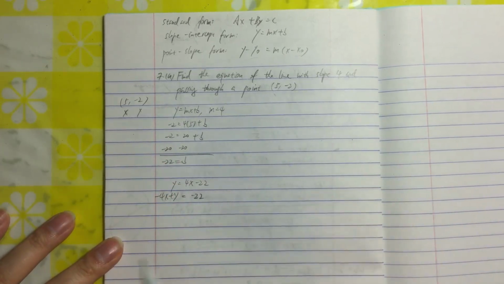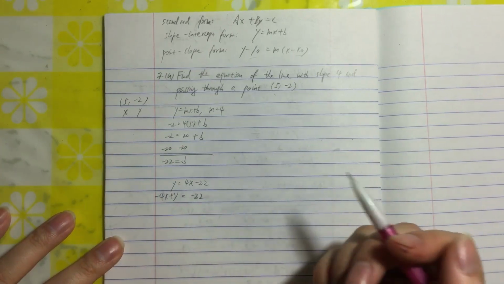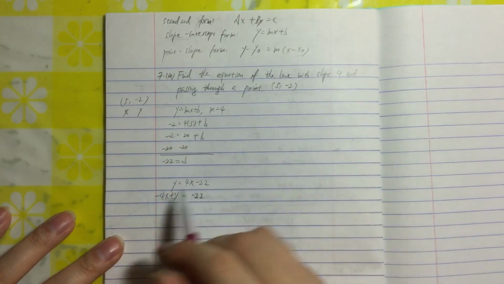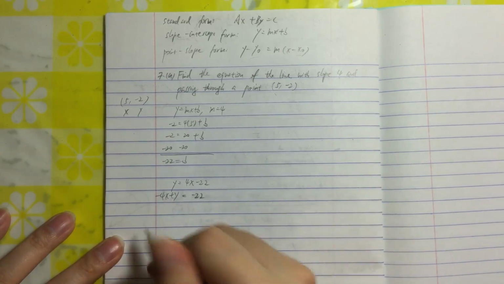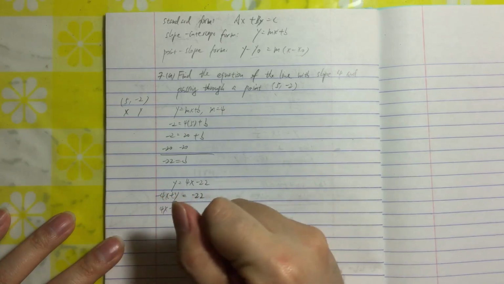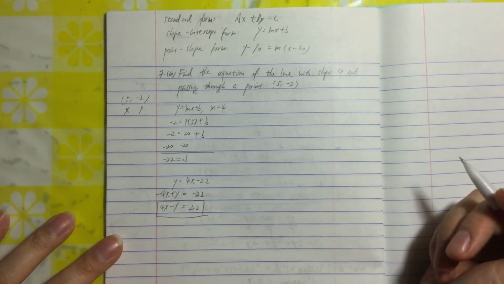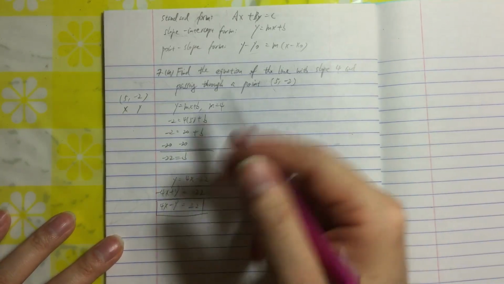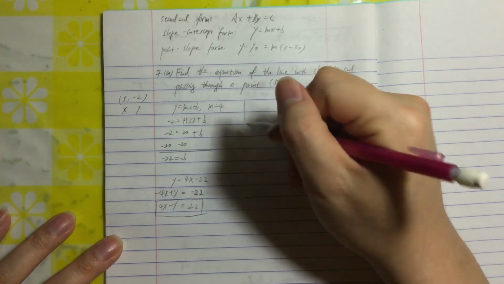In general, for the answer in the standard form, we try to make the first number positive. So I can multiply both sides by -1. Multiply both sides by -1 means change the sign for every number. It's 4x minus y equal to positive 22. That's an answer in standard form using slope intercept form. If I use the point slope form, I can get the same answer. I can get exactly the same answer.